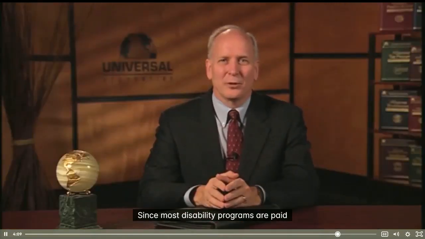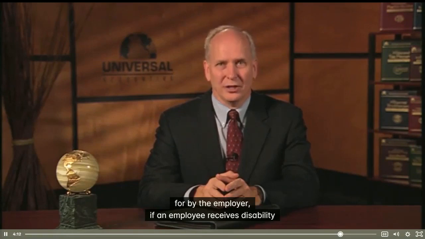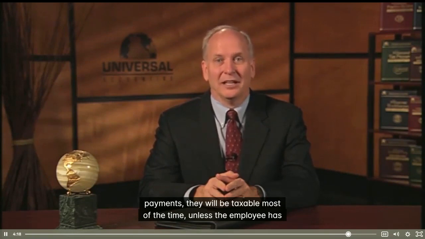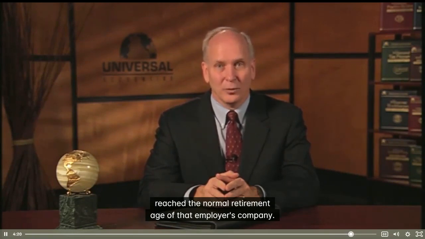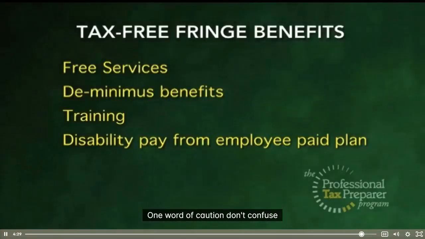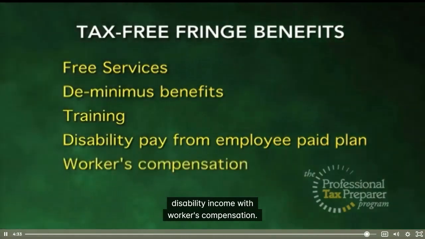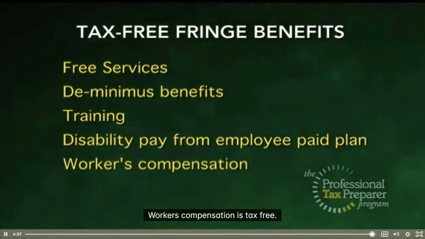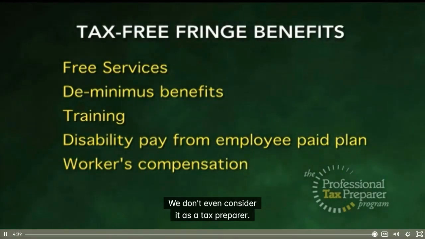Since most disability programs are paid for by the employer, if an employee receives disability payments, they will be taxable most of the time, unless the employee has reached the normal retirement age of that employer's company. At that point, disability payments become non-taxable income. One word of caution: don't confuse disability income with workers' compensation. Workers' compensation is tax-free. We don't even consider it as a tax preparer.